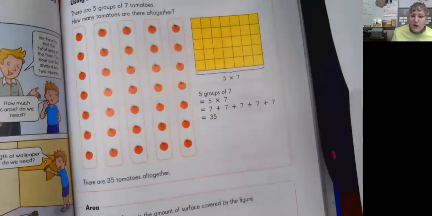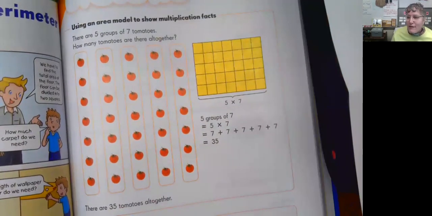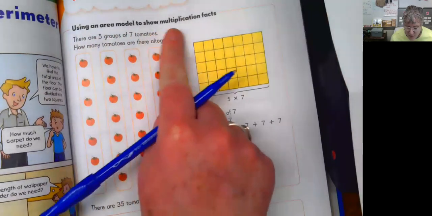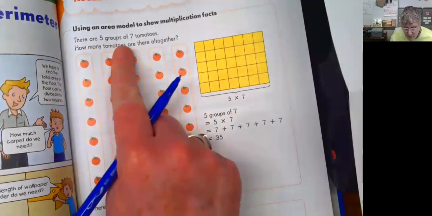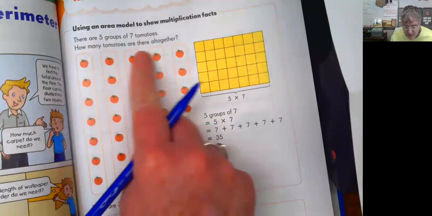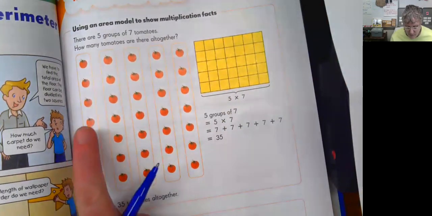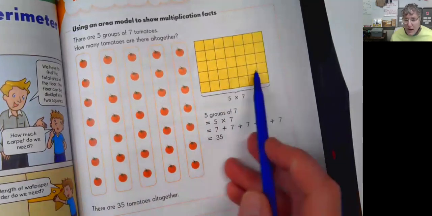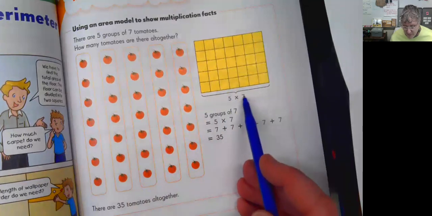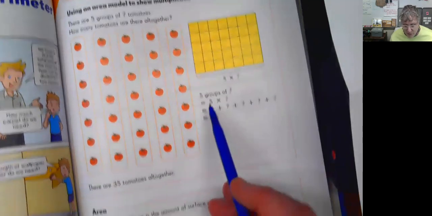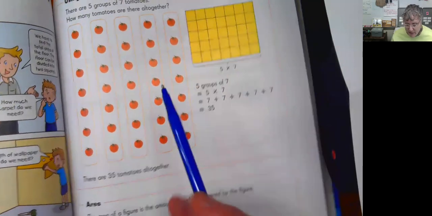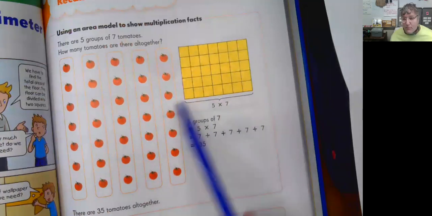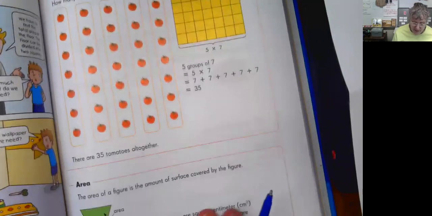So here are some things you should have already learned, but because of the pandemic, you may not have learned. So we're going to look at using an area model to show multiplication facts. There are 5 groups of 7 tomatoes. How many tomatoes are there all together? So 7 plus 7 plus 7 plus 7 plus 7. This is an array model that's showing you 5 times 7. And we end up with 35, right? So when you find the area of something, you're taking this measurement and this measurement and you're multiplying them together. And that's going to tell you the area.